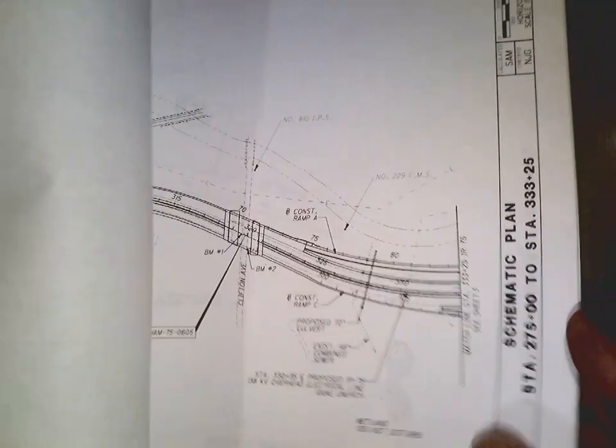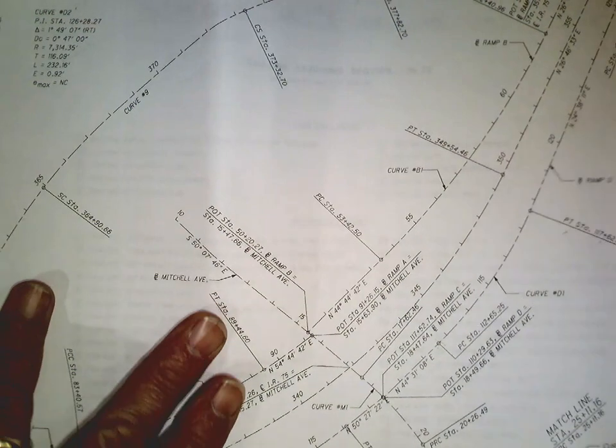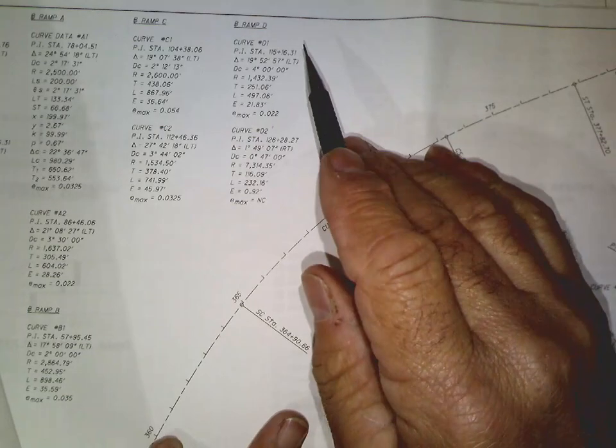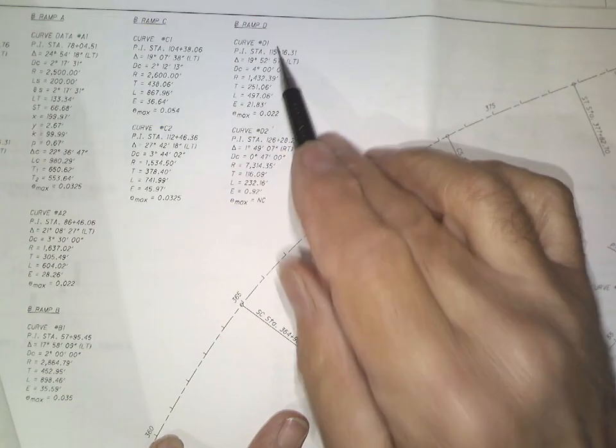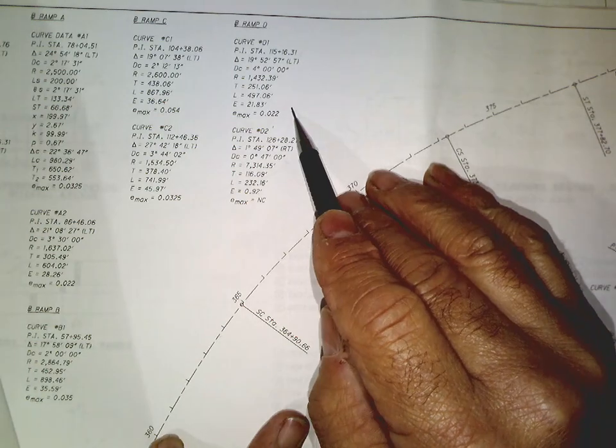If I go to one of the earlier pages, they've got a little bit larger detail of that, going from my curve to straight. So we've got a straight and a straight with a curve in between. And they've listed the data for that center line curve right here. And I'm going to explain what this means.